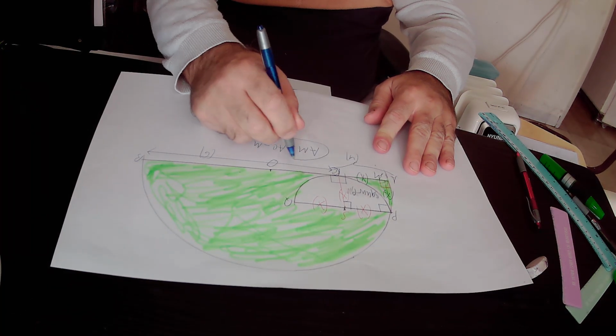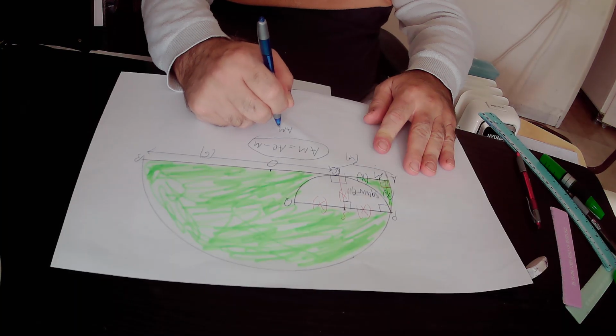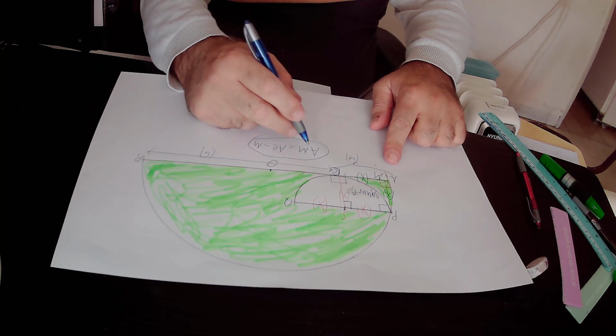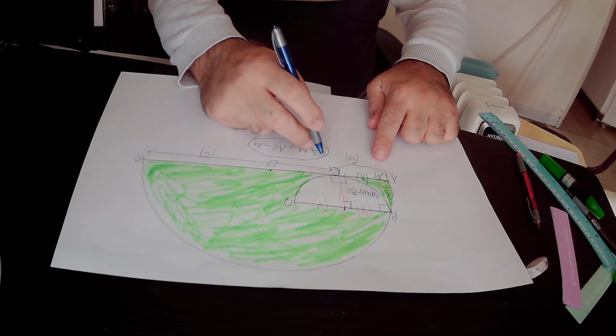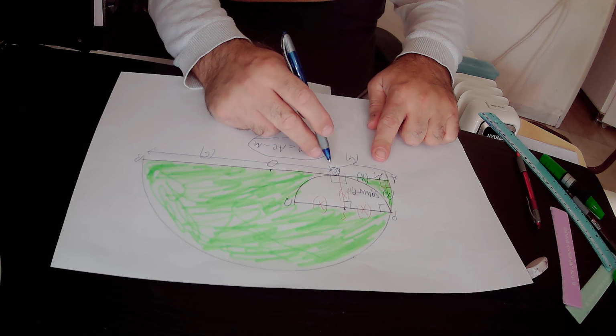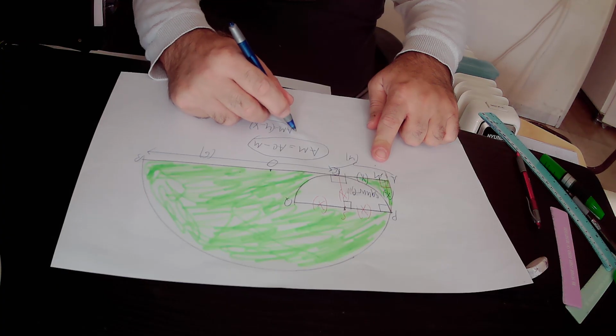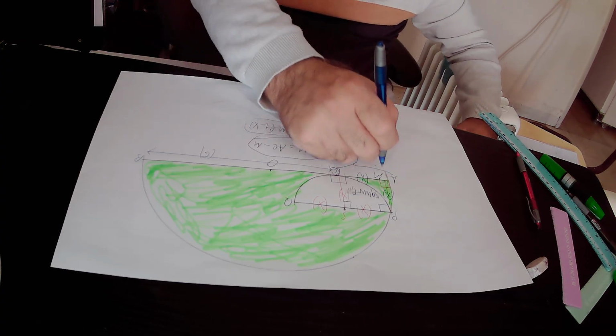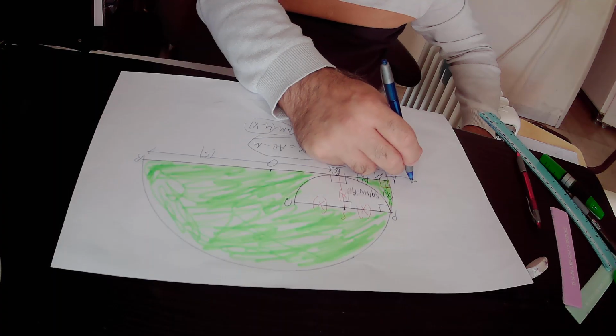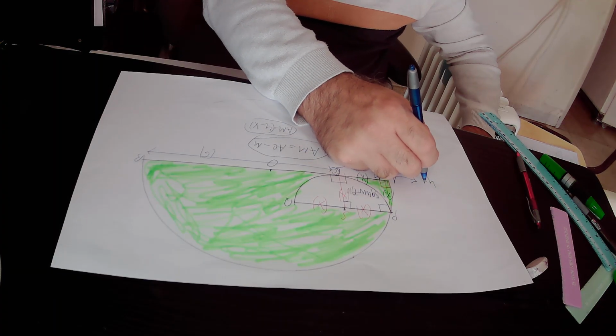So AM equals AC, which is 4 according to what is given in the question, minus MC. We just found out that MC equals x. So in total, AM equals 4 minus x units in its length.